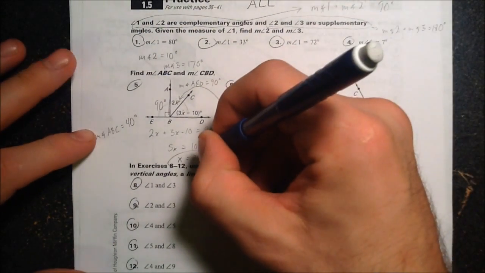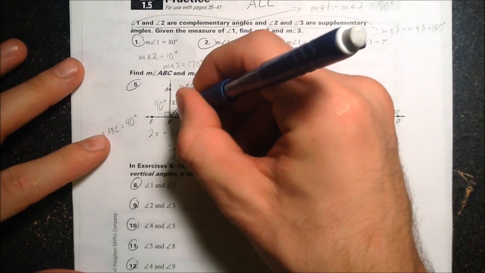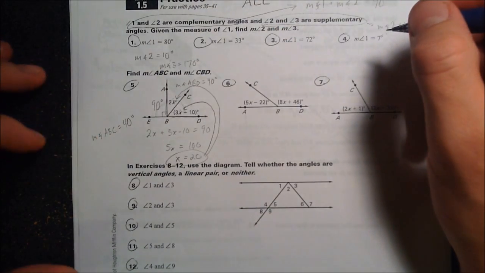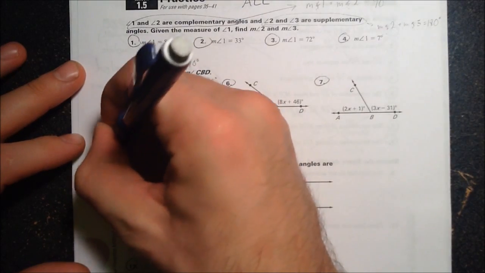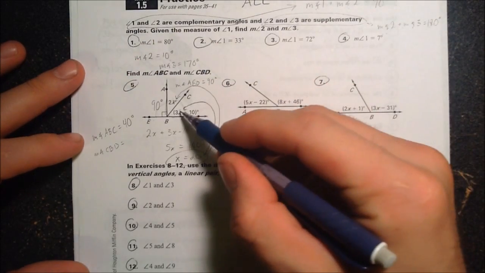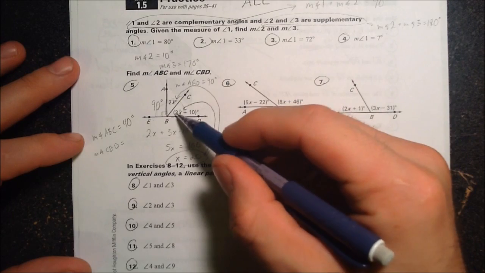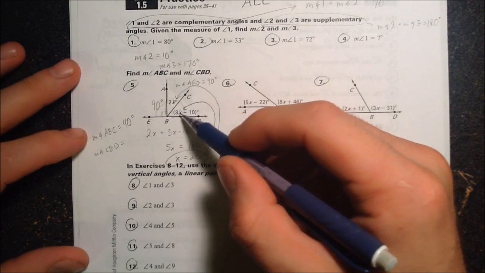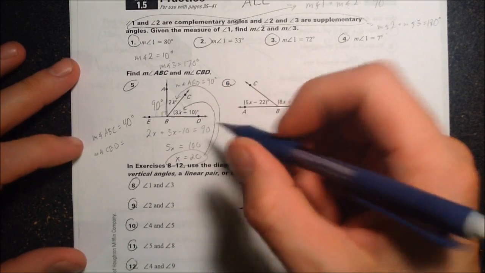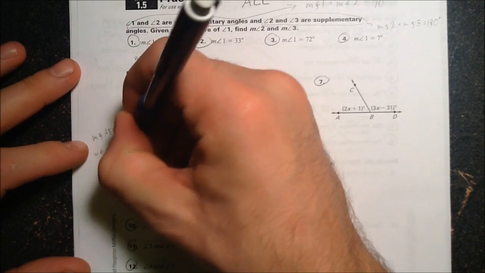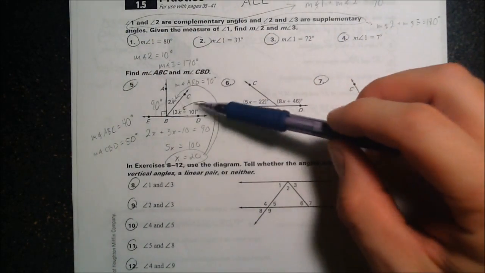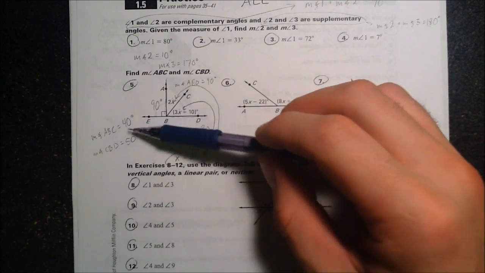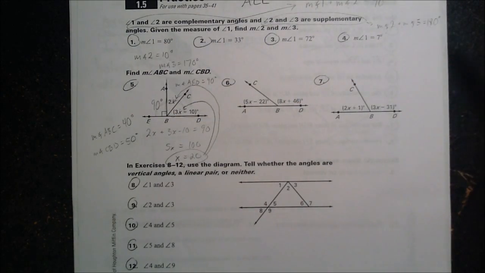And then when I plug it back into the measurement of angle CBD, I can quickly find out what that angle measure is. 3 times x. We know that x is 20, so 3 times 20 is 60, minus 10, that is 50 degrees. And that makes sense because we know that those two angles must add up to be 90 degrees. So 40 plus 50, that's 90 degrees. That's how we know that we did it right.